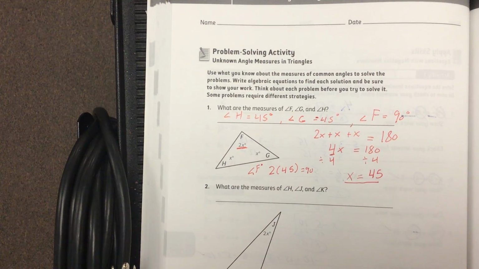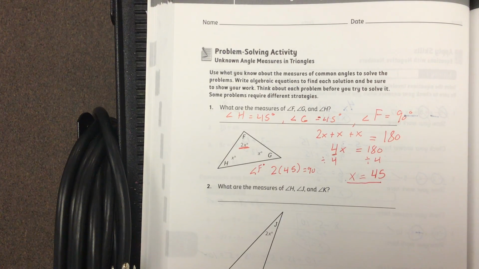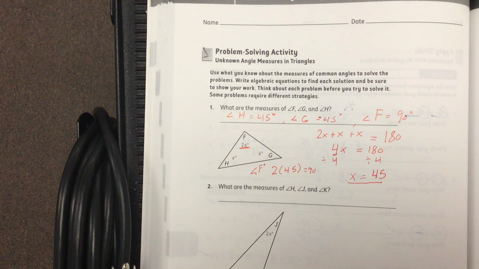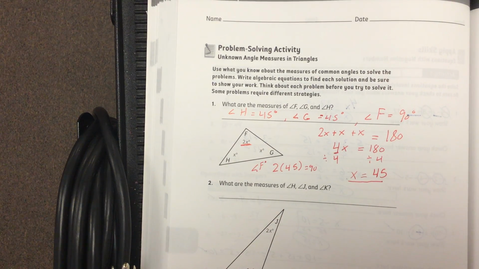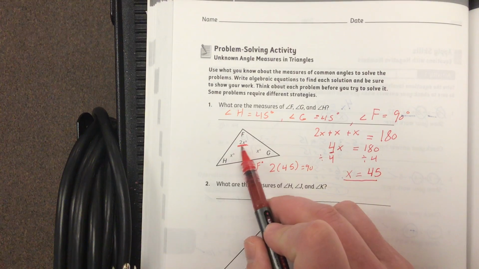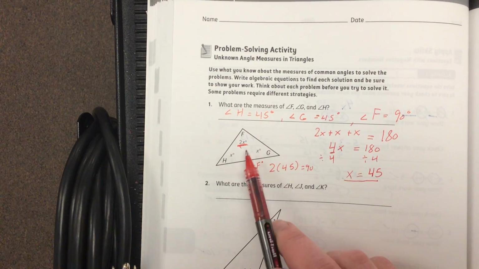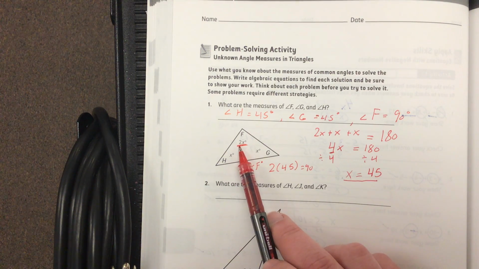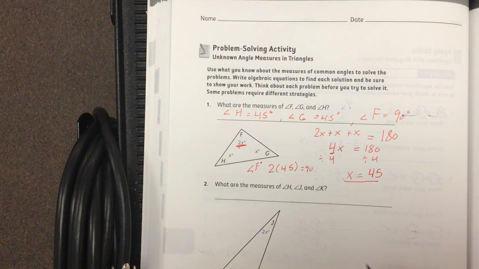Okay with how we got to angle F there? Yeah. Why did we take 2 times 45, Landon? Why did that tell me angle F? Have it equal 180. Okay, that's right. But also because angle F is 2 times x. Right, so when we found x, to figure out F, we had to take 2 times x. So H and G are 45, F is 90.